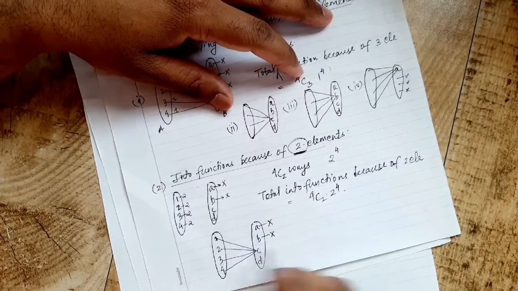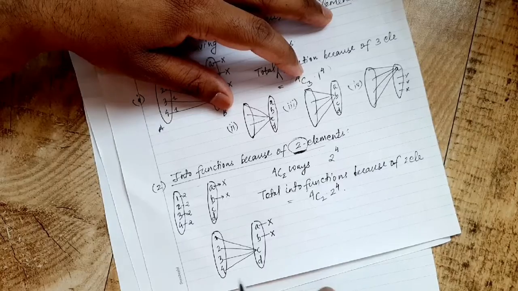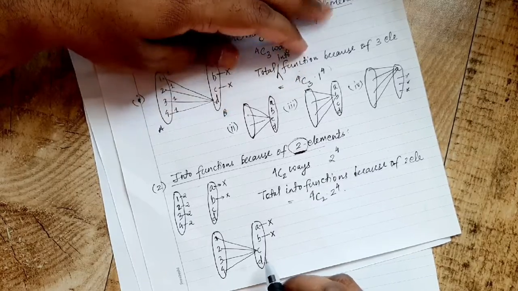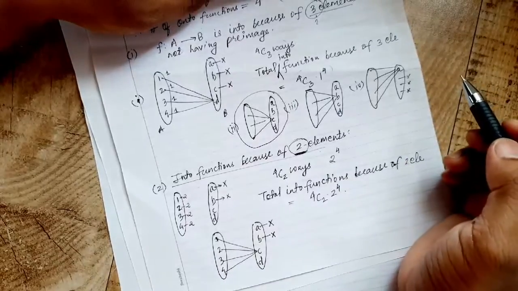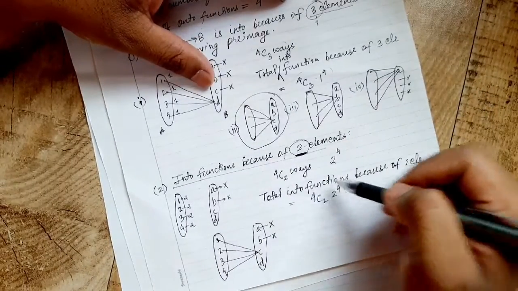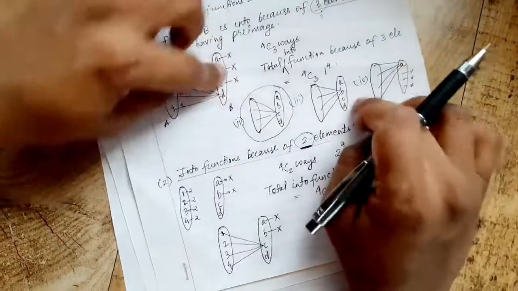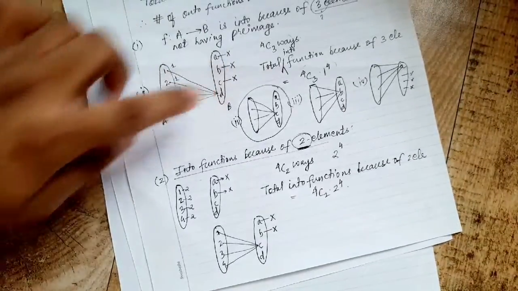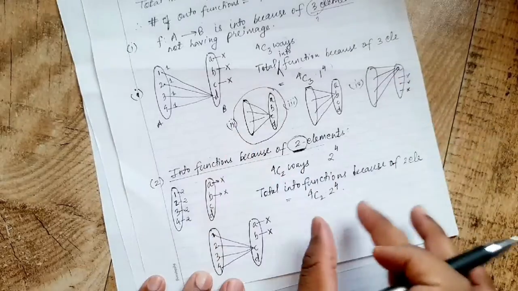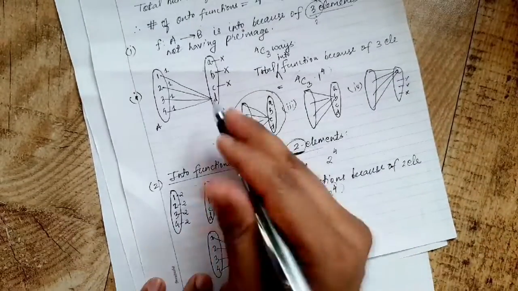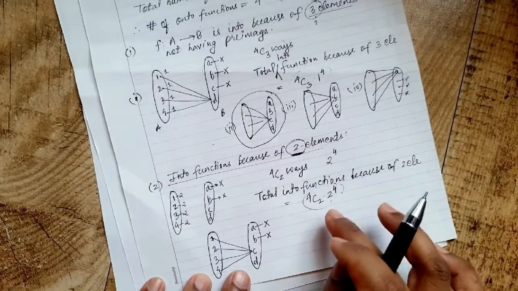But in this subcase, this function is into because of three elements. This function is already counted in the first case. So why am I taking this function again in the second case? These four functions are counted in this case also. So these four are counted 2 times. These four functions are already present in this, so I need to subtract it.